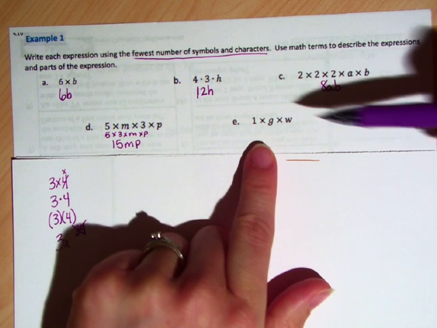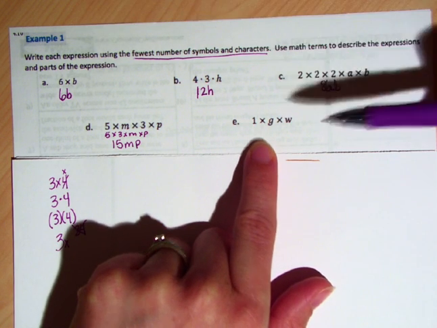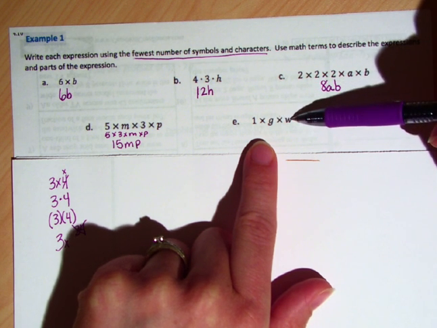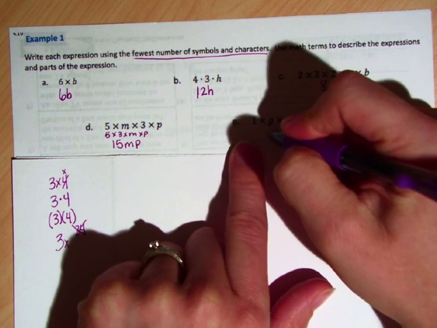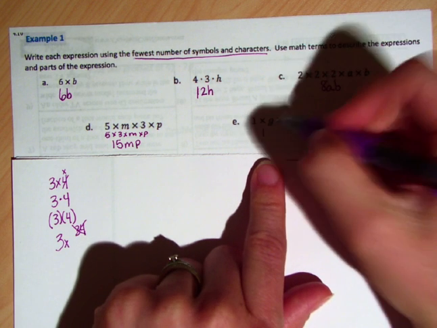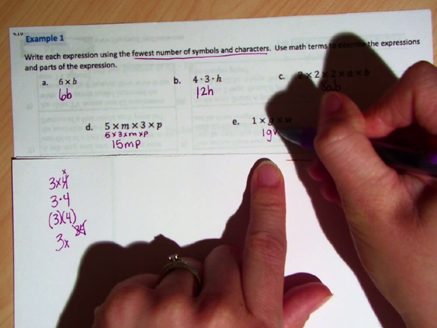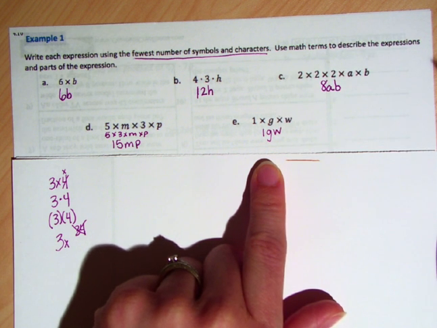All right, one more problem for example 1. This is 1 times G times W. Now, we can just put down the number. The first variable alphabetically would be G and W. Remember when we squish them together? That means we're multiplying them.